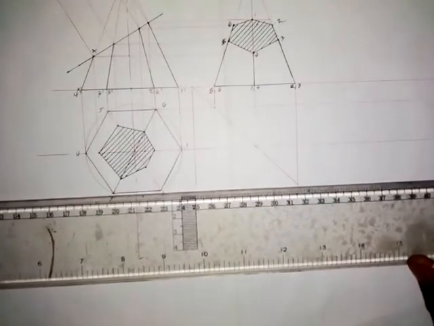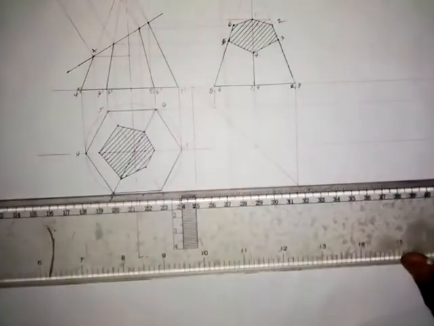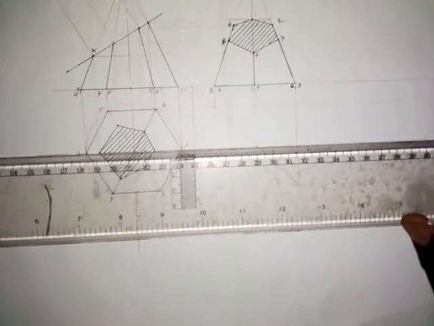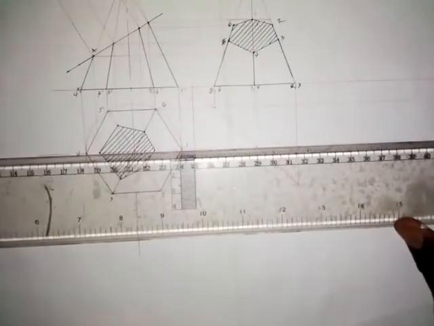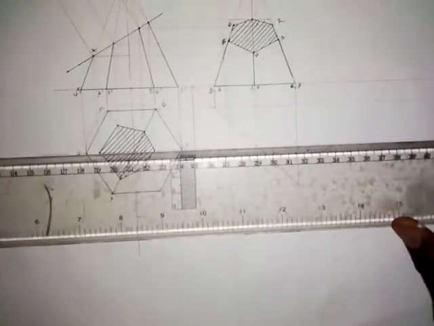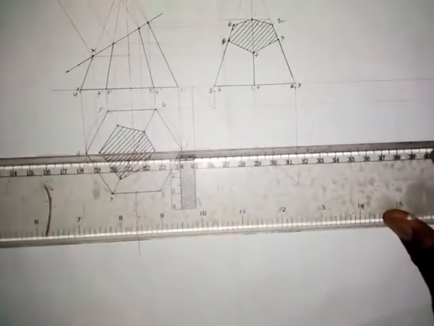I will still make use of this horizontal line so the work will not look rough. Normally, if you are doing this in exam, you don't have to draw anything here, but because I need this space, in exam I will use somewhere here because of my camera. So that's why I want to make use of this space.